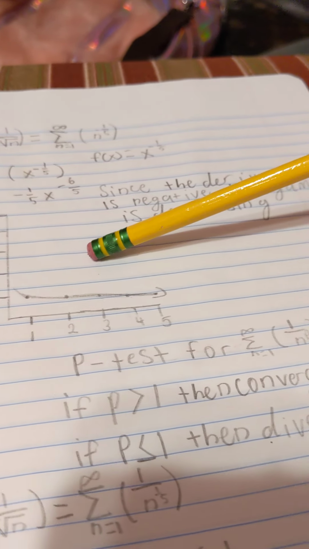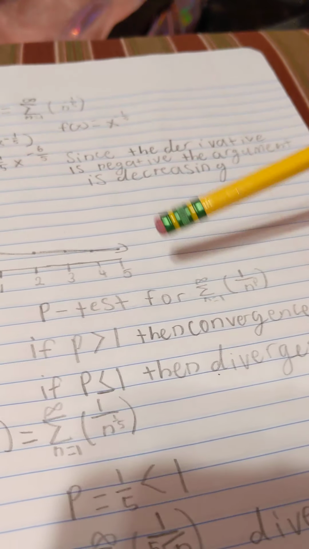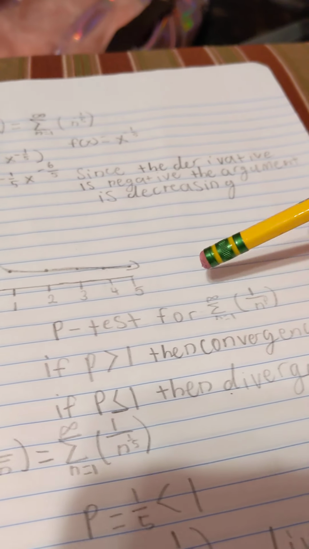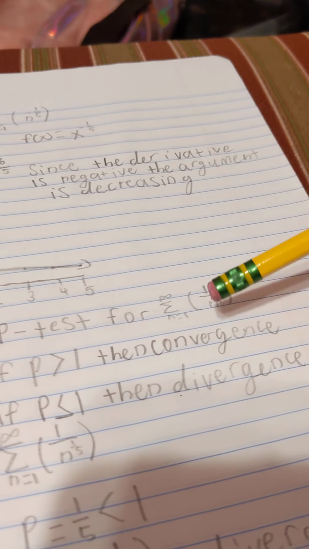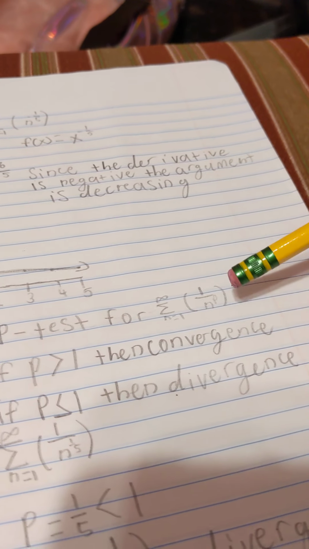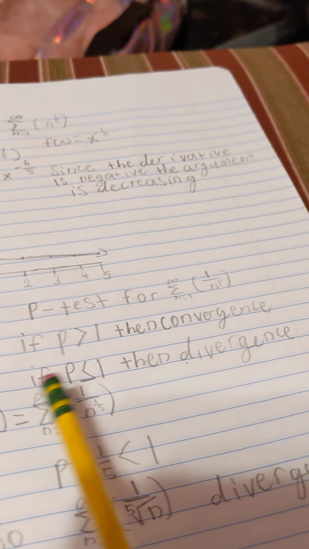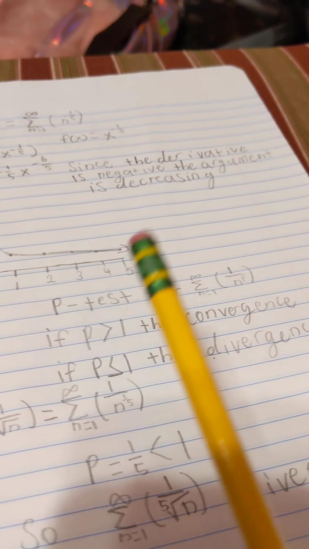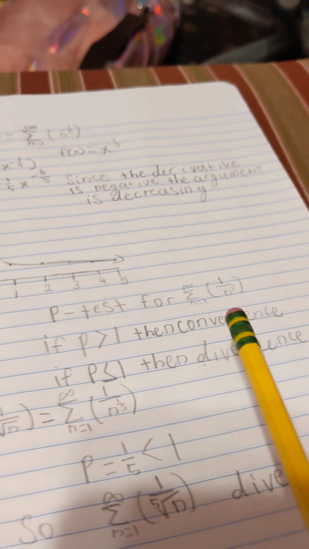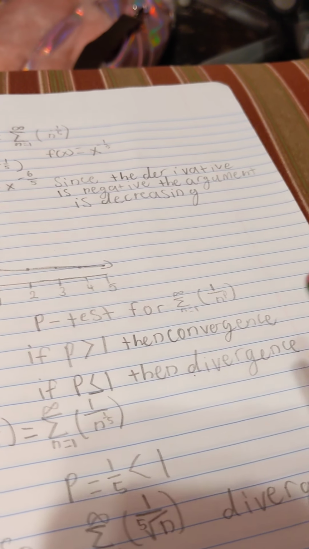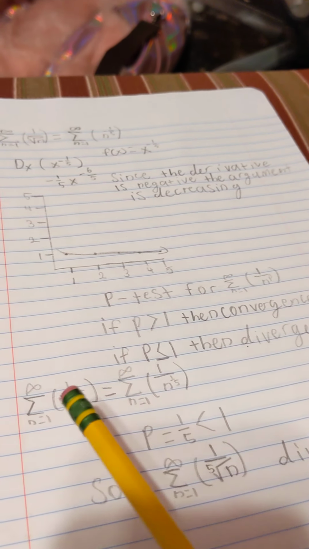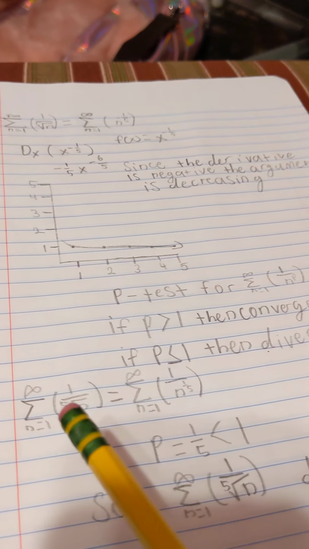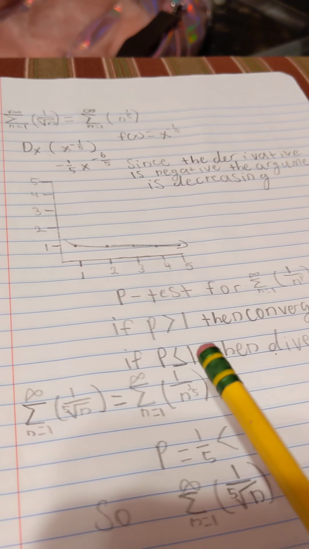And that means that we can use the p-test. And the p-test says for series that look like this, 1 over n to some power p, that we can use these two rules to figure out if it converges or diverges. The first being if p is greater than 1, it converges, but if p is less than or equal to 1, it diverges.